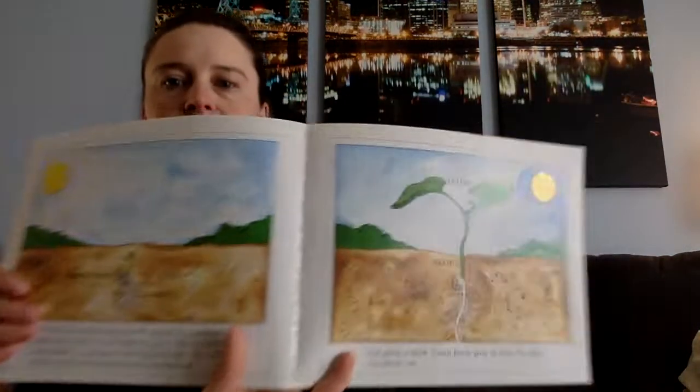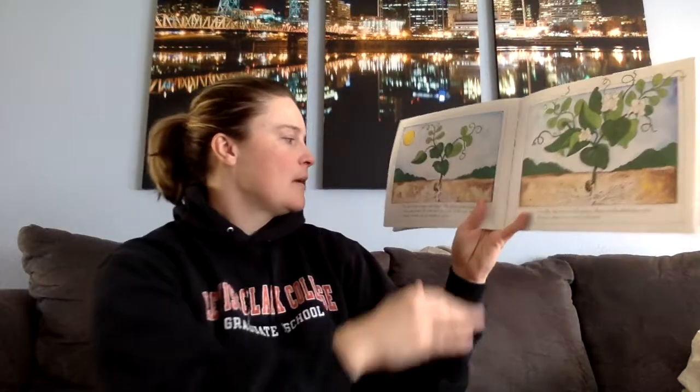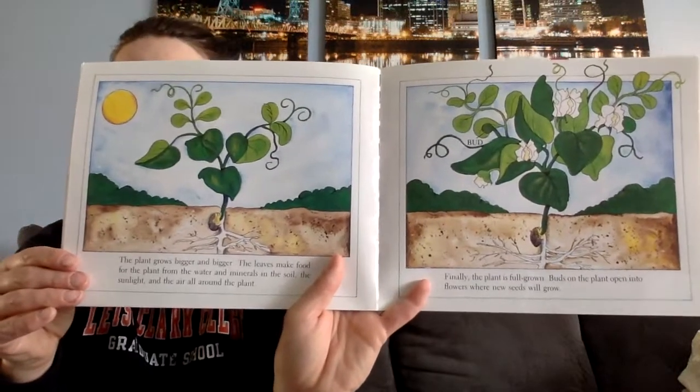Up grows a shoot. Green leaves grow up from the shoot toward the sun. The plant grows bigger and bigger. The leaves make food for the plant from the water and minerals in the soil, the sunlight, and the air all around the plant. Finally, the plant is full grown, and buds on the plant open into flowers where new seeds will grow. Many of the foods people eat are seeds, fruits, and pods. They are full of nutrition, vitamins, and minerals, and they are tasty too.